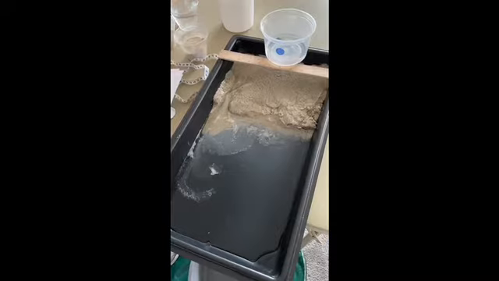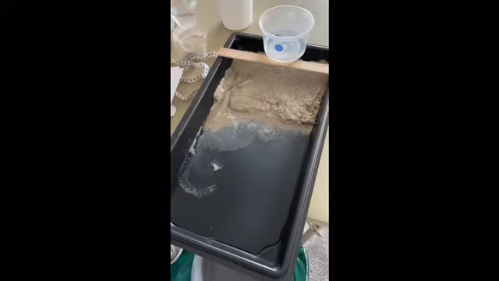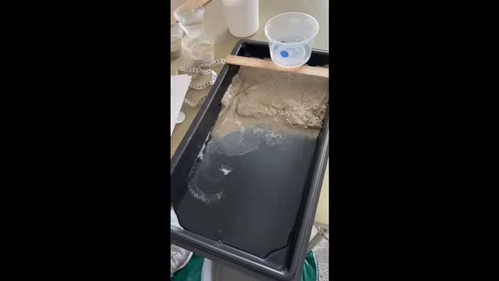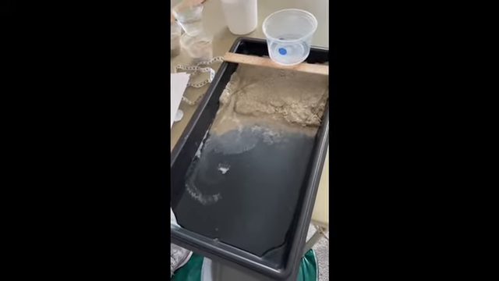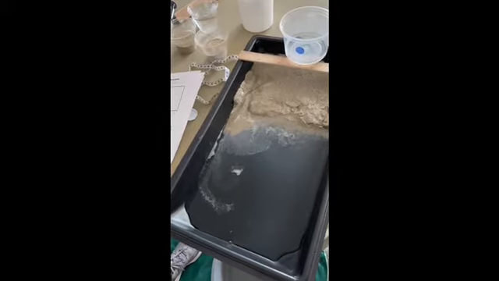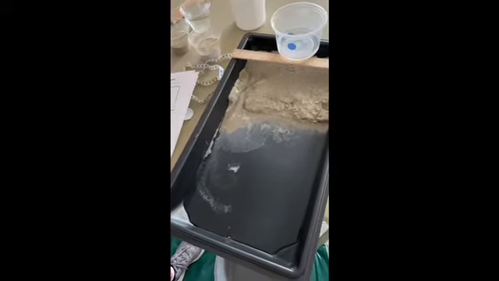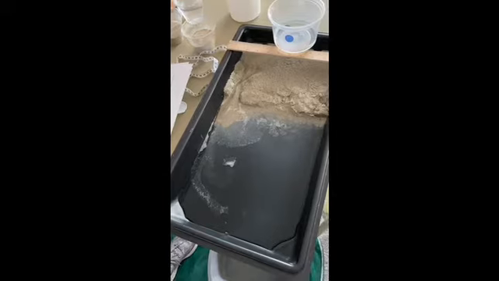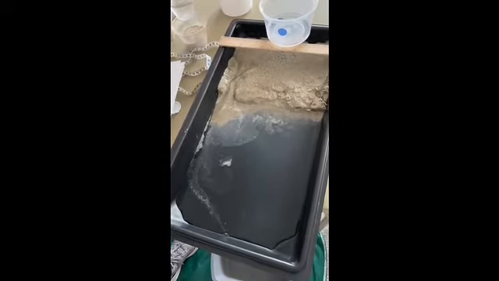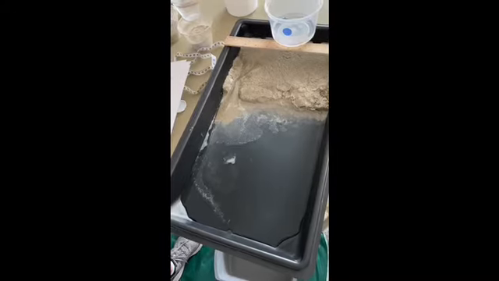Slowly but surely, our rain is raining. Oops, some of the clay is going down.